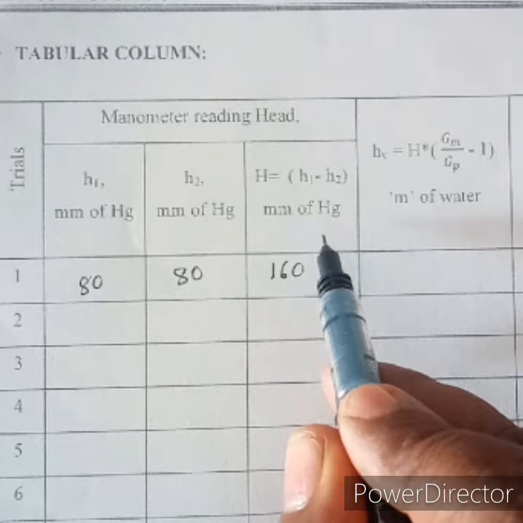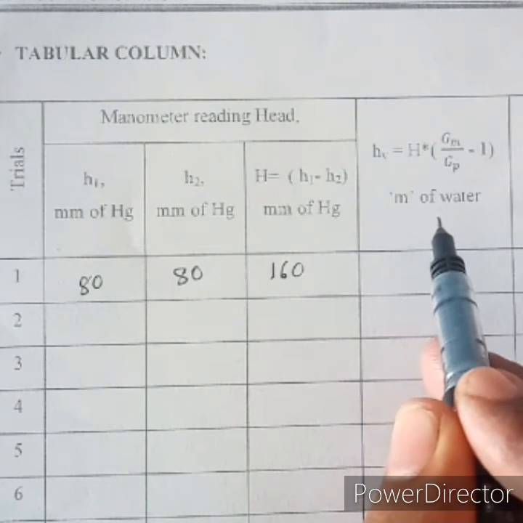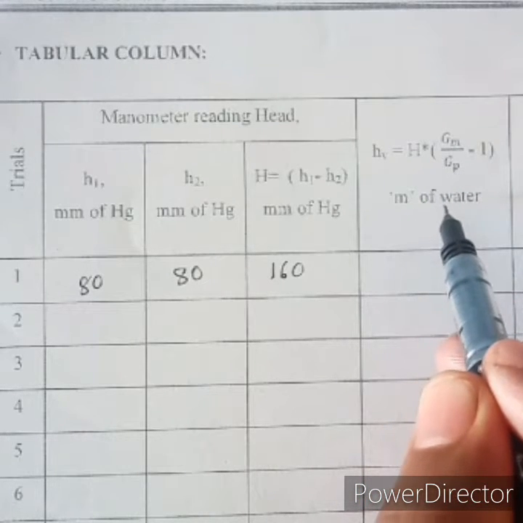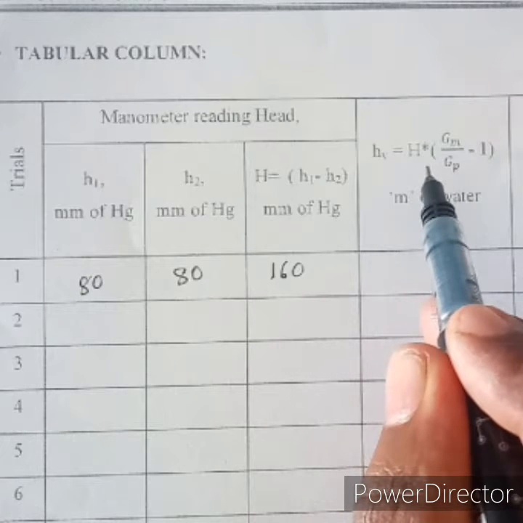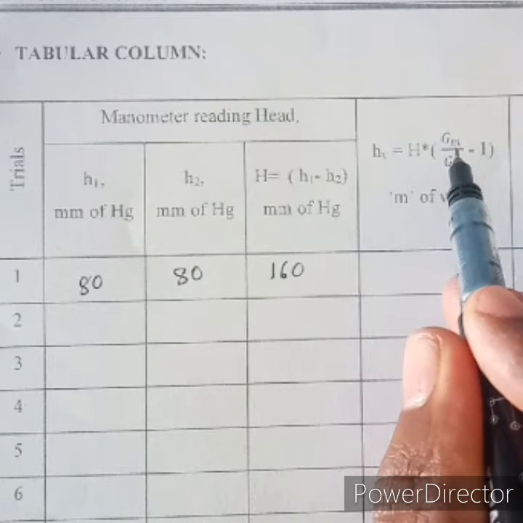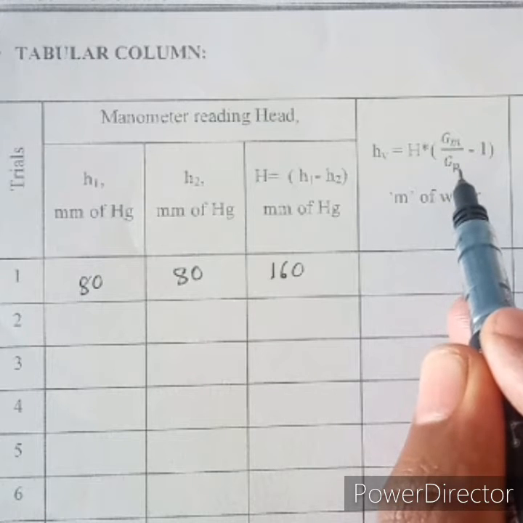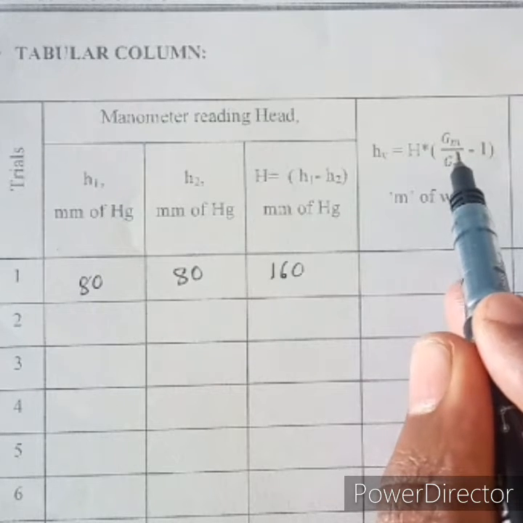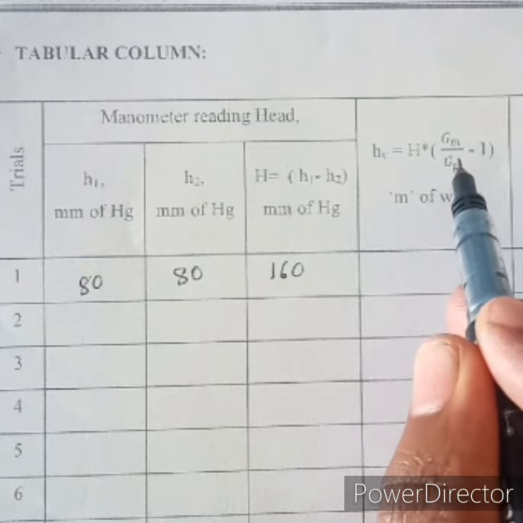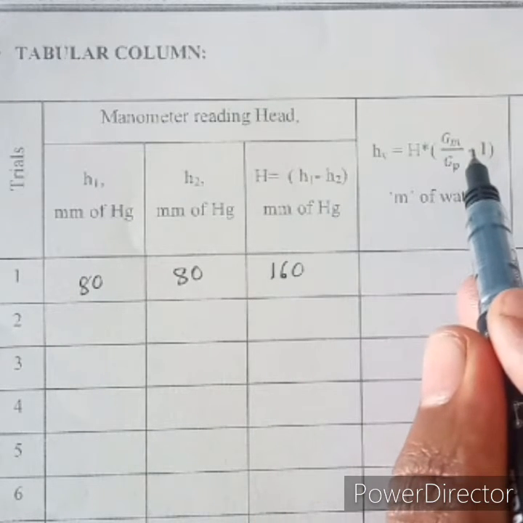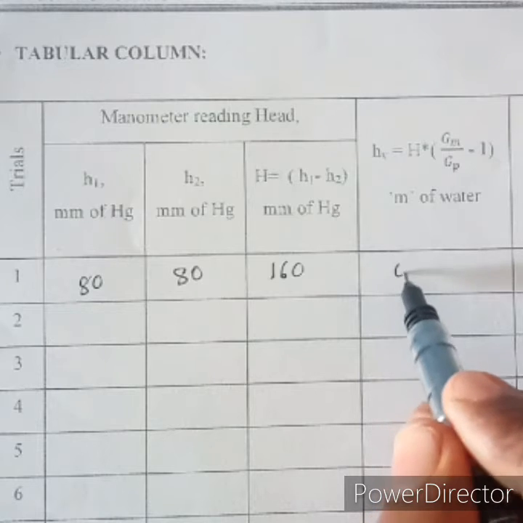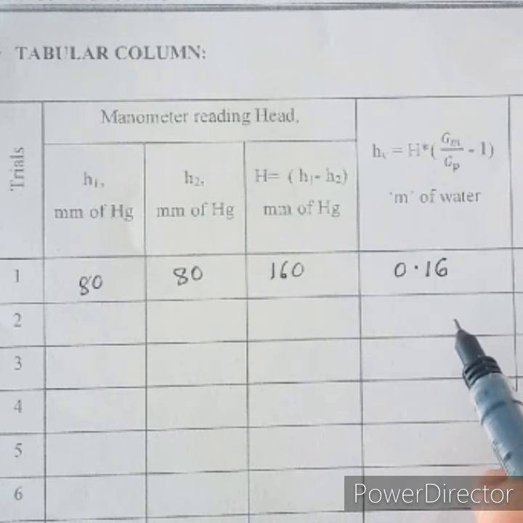This reading is in terms of mm of mercury, which should be converted in terms of meter of water. The formula used to convert the orifice head in terms of meter of water is HV is equal to H into Gm by Gp minus 1, where Gm represents the specific gravity of the manometric liquid and Gp represents the specific gravity of the pipe liquid. The manometric liquid is mercury, where the specific gravity is 13.6, and the pipe liquid is water, where the specific gravity is 1. Using these values, the orifice head in terms of meters of water will be 0.16 meter of water.